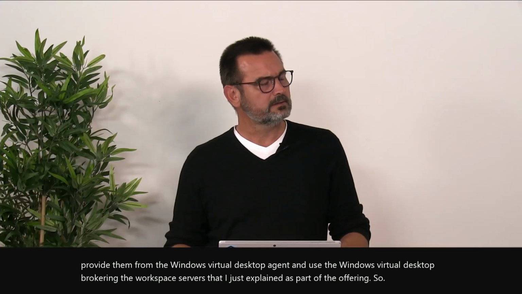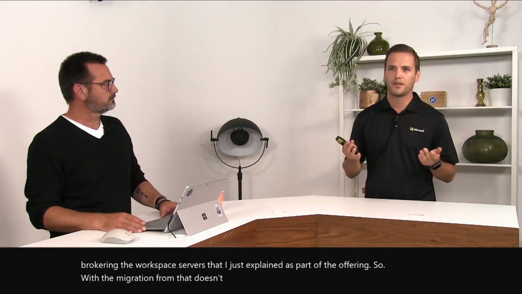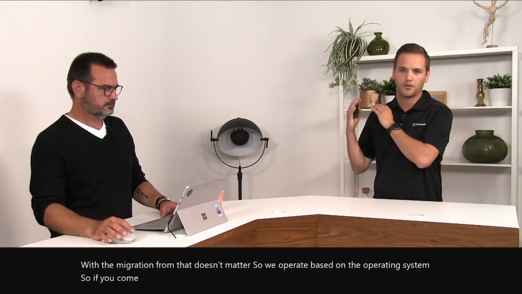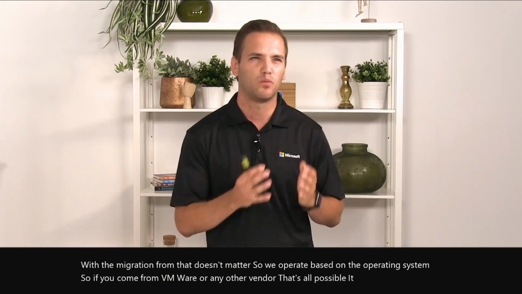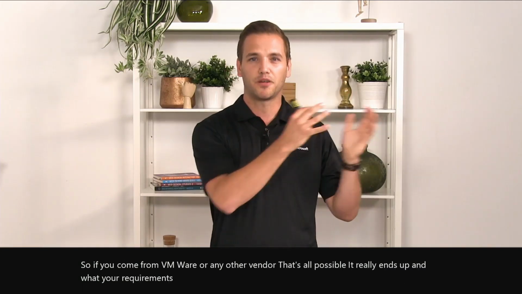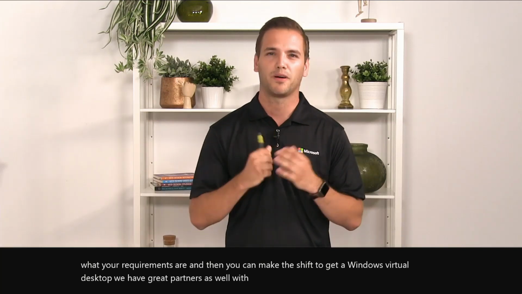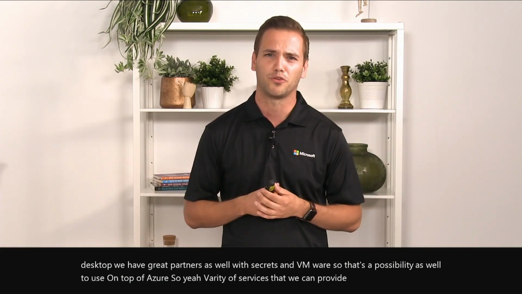Christian, could that also be a VMware VDI environment? In terms of the migration, that doesn't matter. We operate based on the operating system, so if you come from VMware or any other vendor, that's all possible. It really ends up in what your requirements are, and then you can make the shift to Windows Virtual Desktop. We have great partners as well with Citrix and VMware, so that's a possibility to use on top of Azure. So a variety of services that we can provide as part of the Windows Virtual Desktop service.